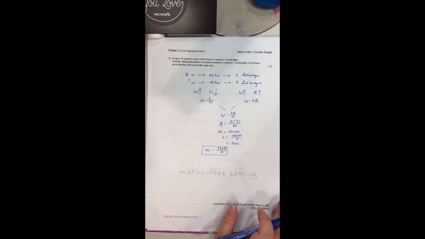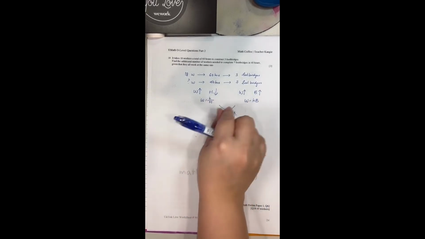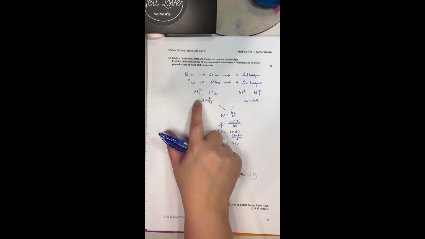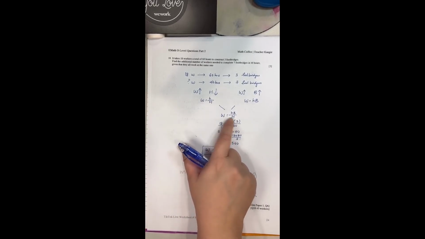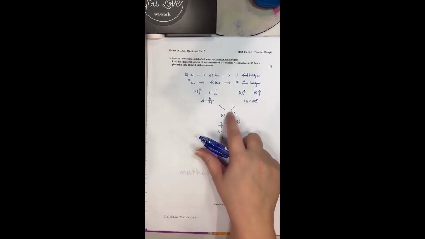Sure not KB equals to K over H? Why? No, I combine. See, this is inverse. So W and H is one up, one down. This is direct. So the B is side by side.